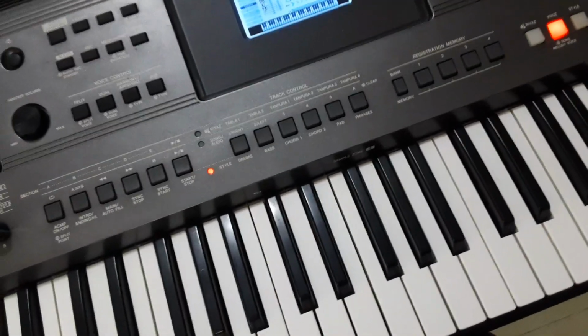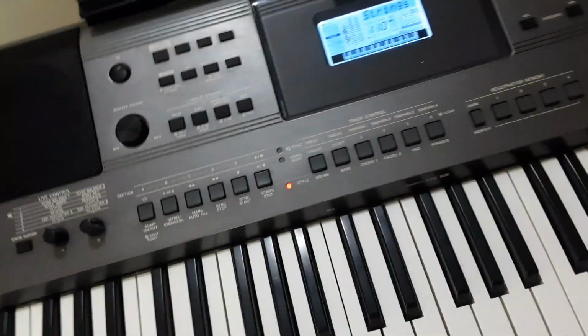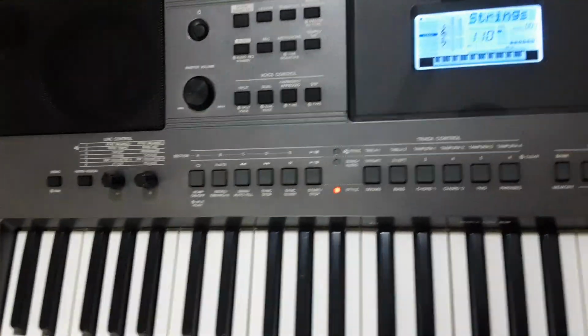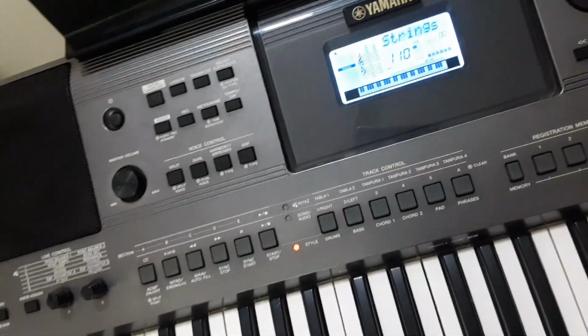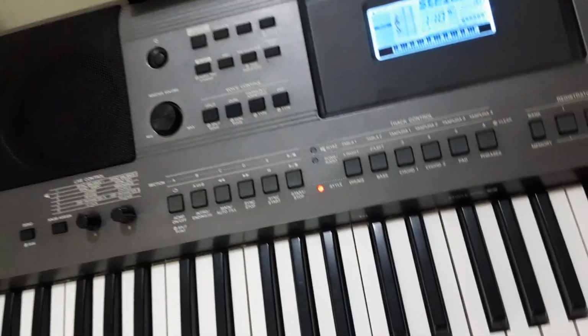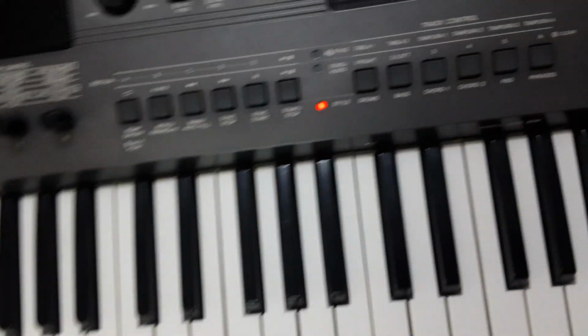That is how you can connect the voice of one key to the same voice of another key.